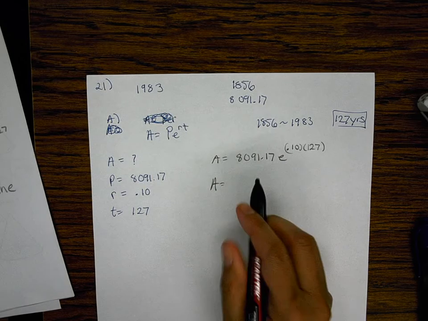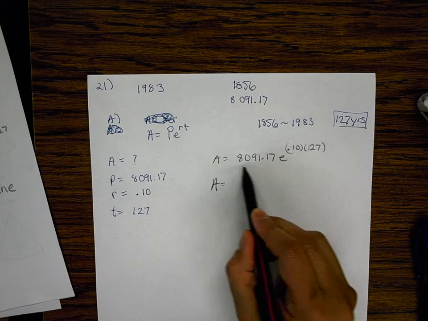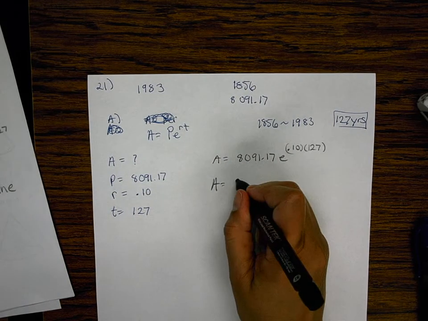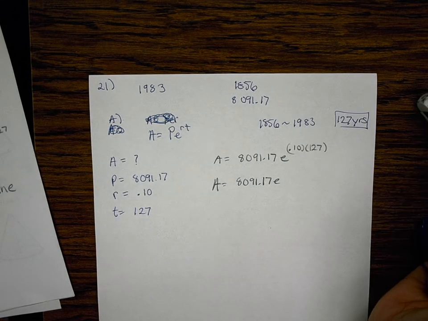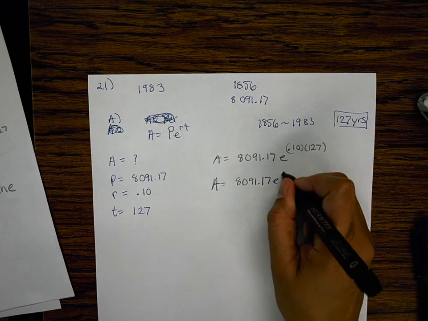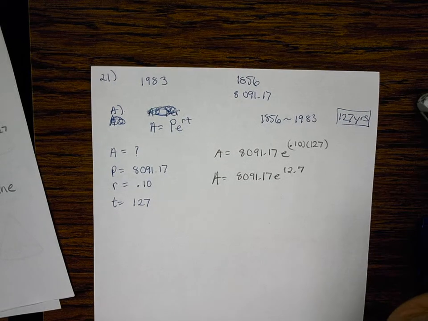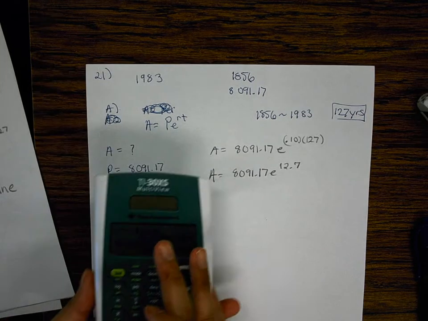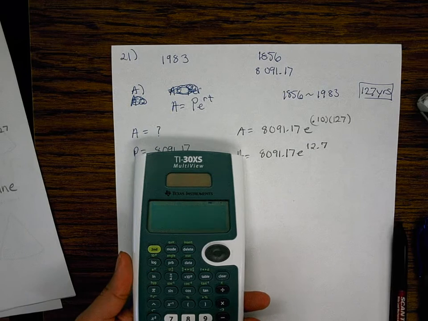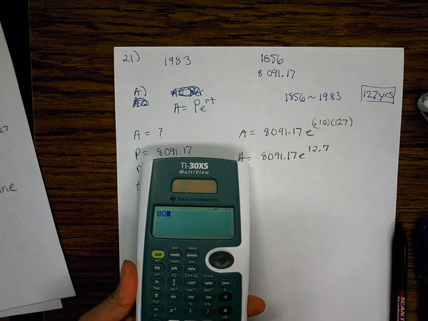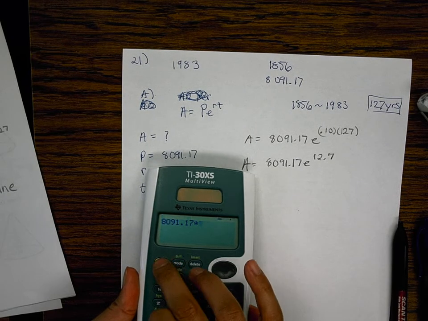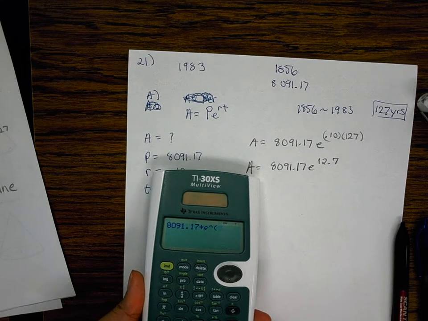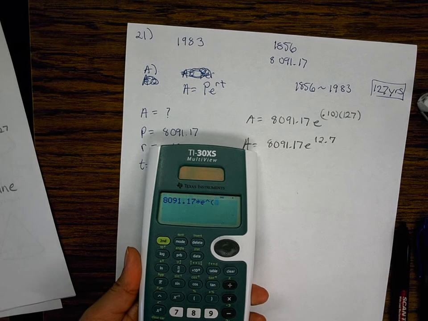Now, all of this is just a number from my calculator. I don't have to solve for anything over here. A is already by itself. I'm just going to plug everything in my calculator. 0.10 times 127 is 12.7. And now we're just going to plug all that in our calculator. $8,091.17 times second ln key for my e key raised to the 12.7 power.